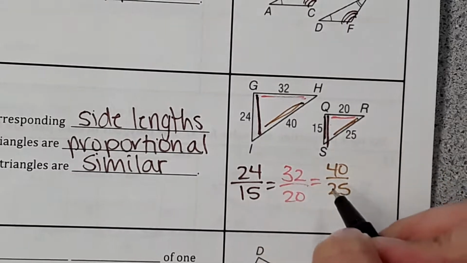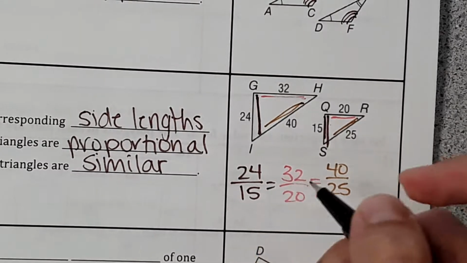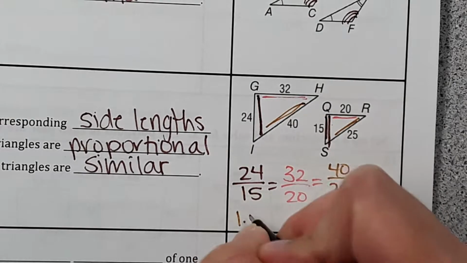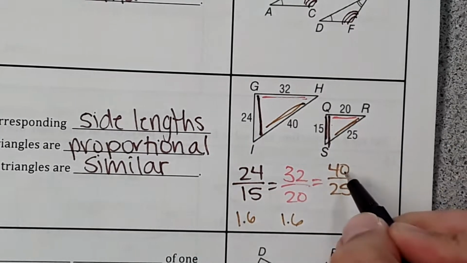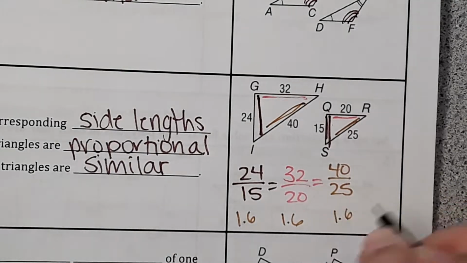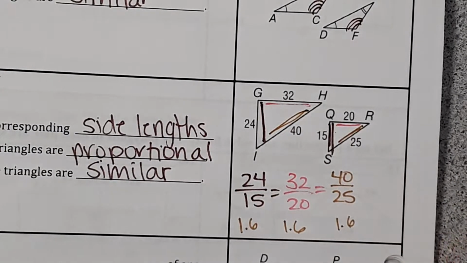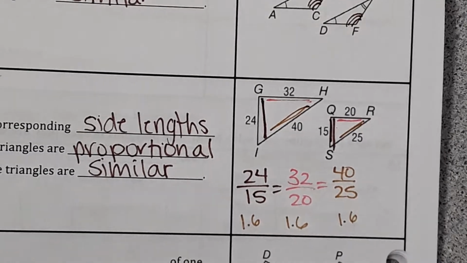You could simplify the fractions, or you could just divide and get the decimal. If you divide 24 by 15, you'll get 1.6. 32 divided by 20 is 1.6, and 40 divided by 25 is 1.6. So since the scale factor is consistent, you have similar triangles.